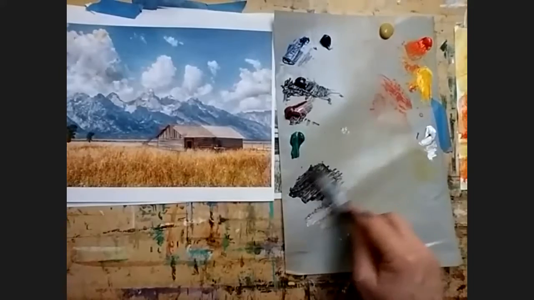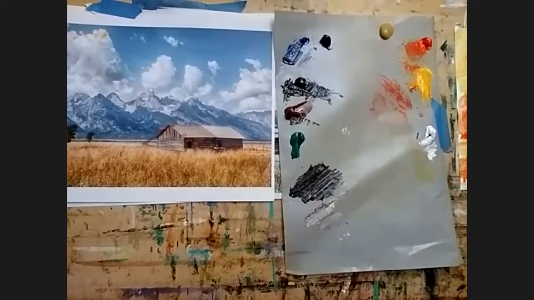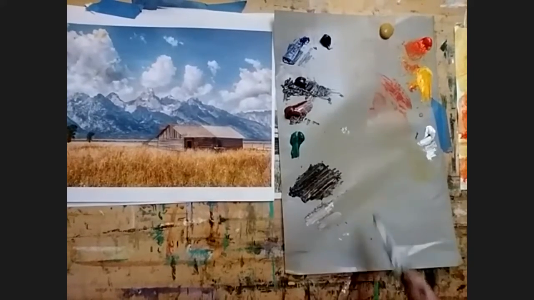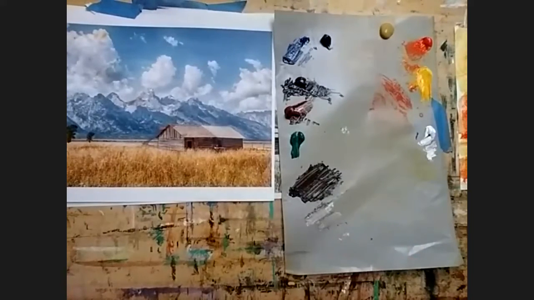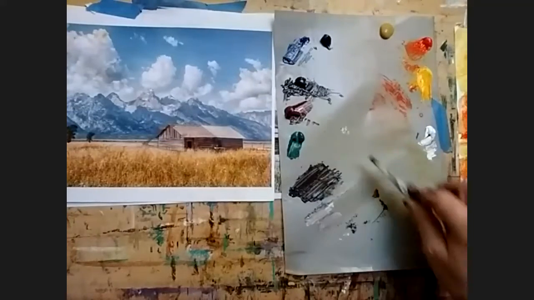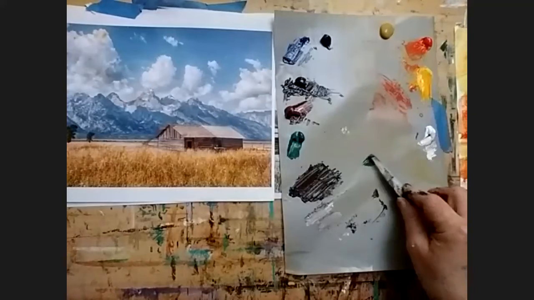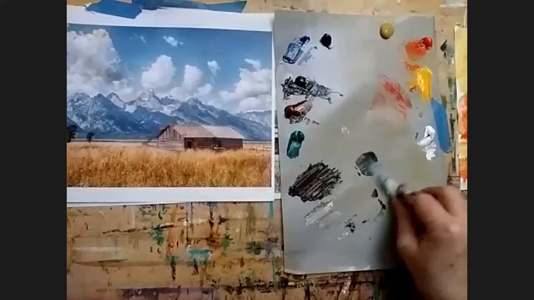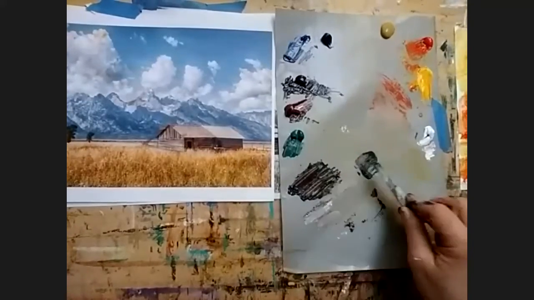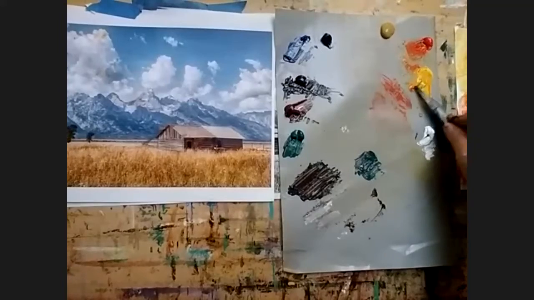So I think your house is going to be different mixes of burnt sienna, burnt umber with blue and white. And maybe we'll add a little bit of red into here as we get going. The grasses are going to start with greens. So a little bit of viridian green and cad red in the base, and a touch of yellow.